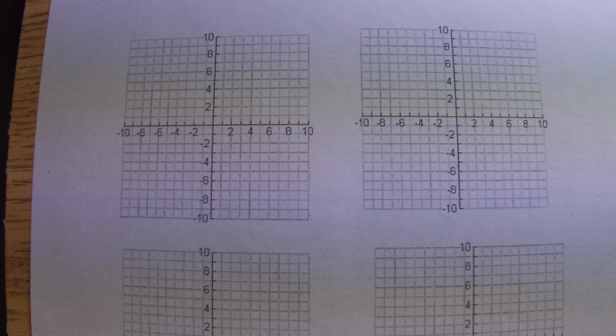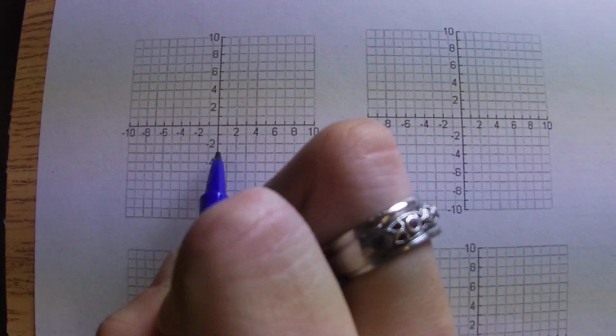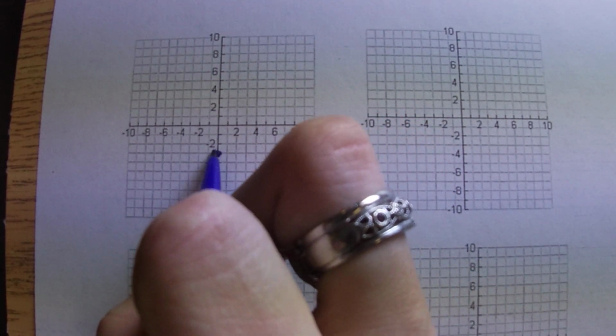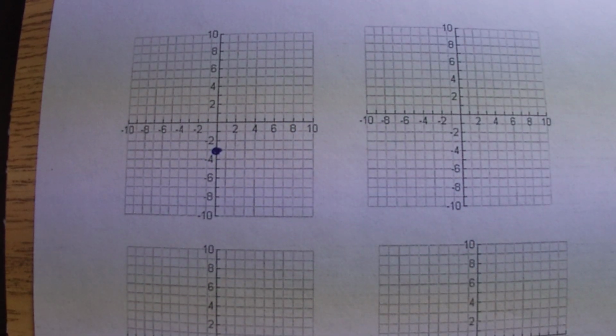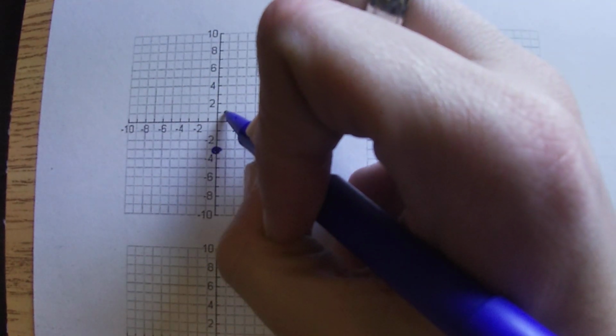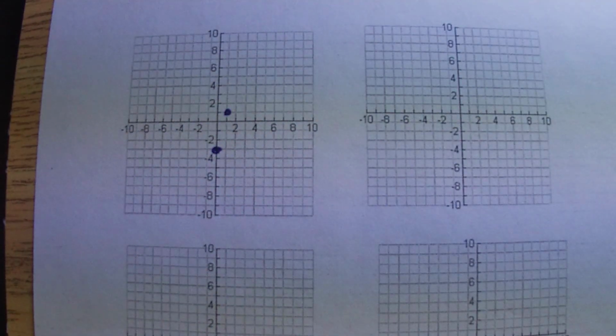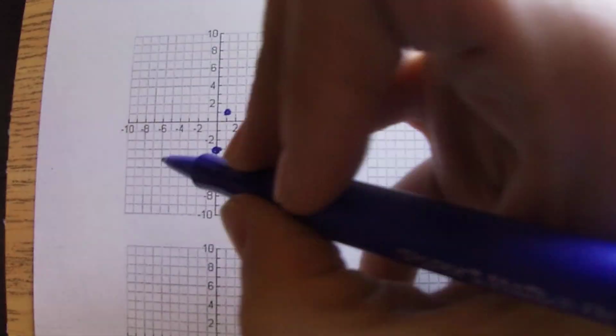So let's say we are given a line. Okay, and we're going to make a couple points here. So I'm going to put -3 on the y-intercept. And then I'm going to put a point at 1, 1. So that's going to be my line.